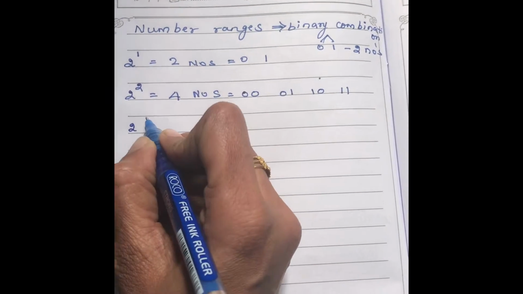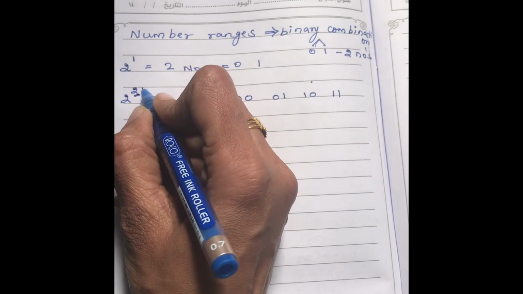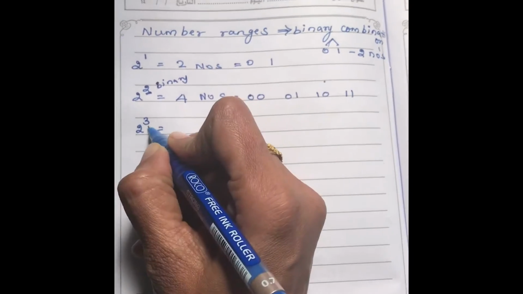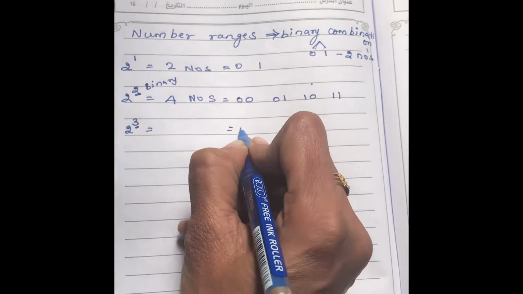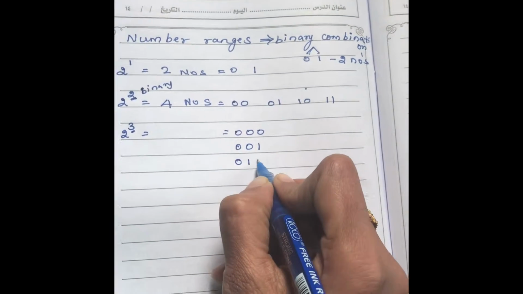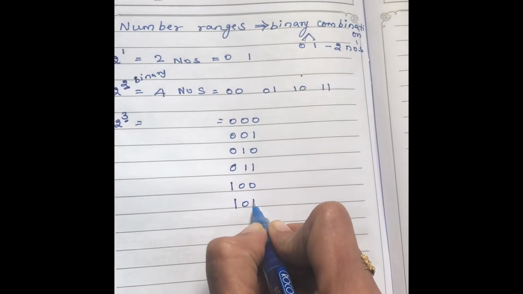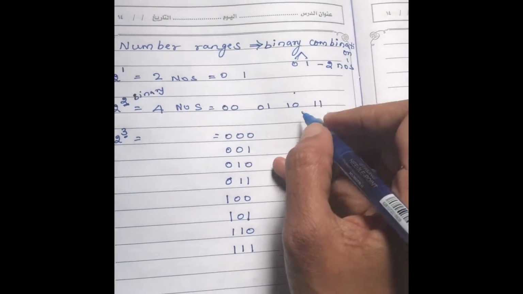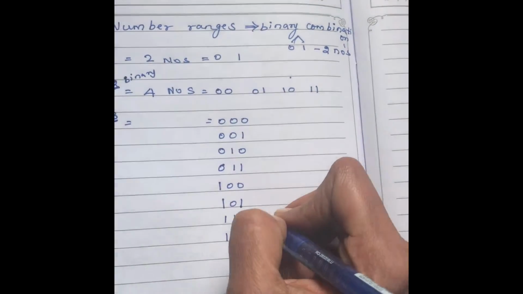With the value of 2 to the power of 3, this means combining binary digits 3 times, that is you will have 0 0 0, 0 0 1, 0 1 0, 0 1 1, 1 0 0, 1 0 1, 1 1 0, 1 1 1, which obviously you can see here. I think you know how to get the next values.